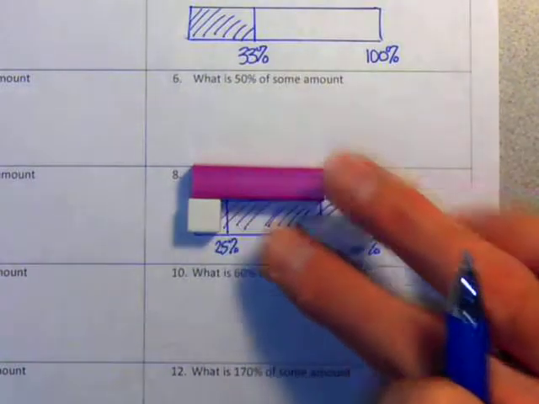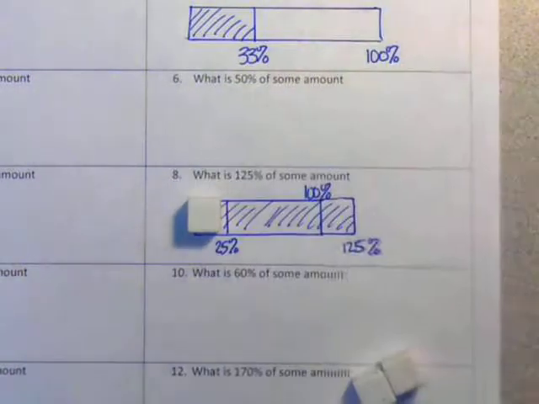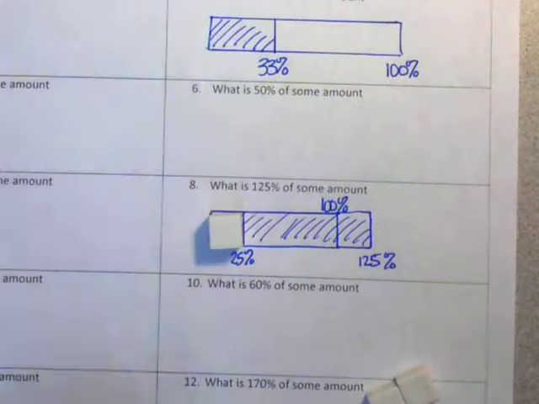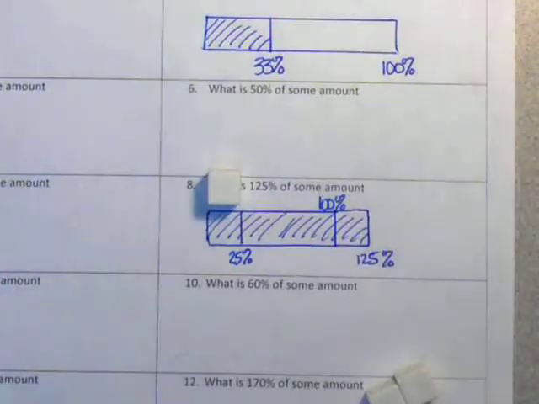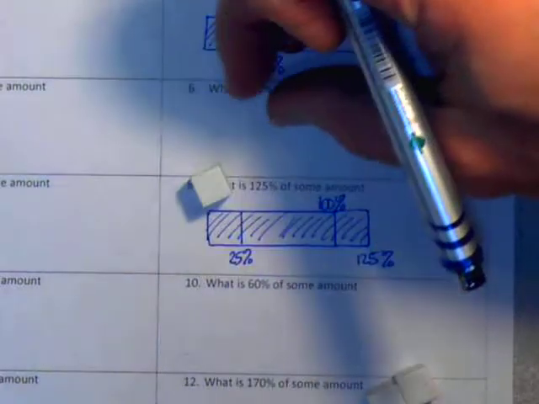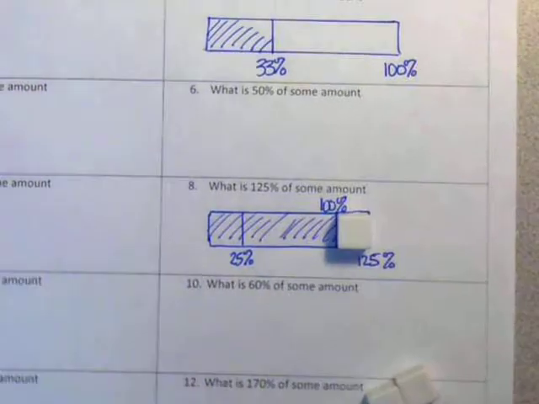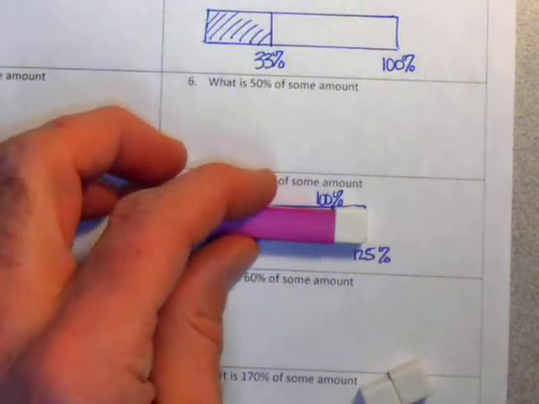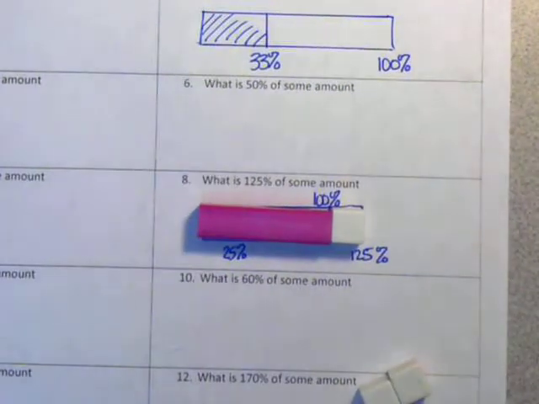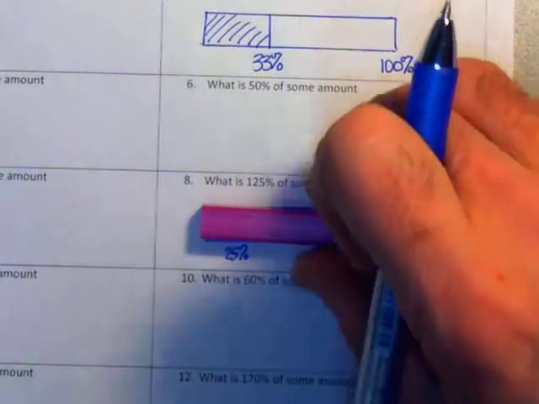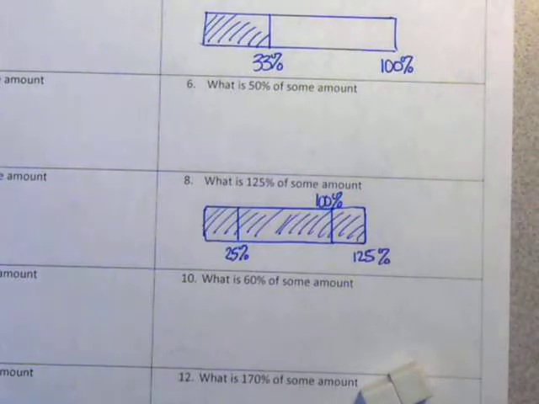Each of those is 25% because it's 1/4. So I could mark that as 25% right there. And then I took that 25% and added it to the end of my purple and got 125%. Okay? There we go. Good luck.